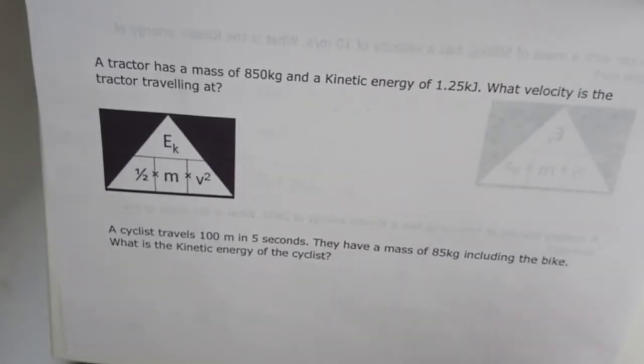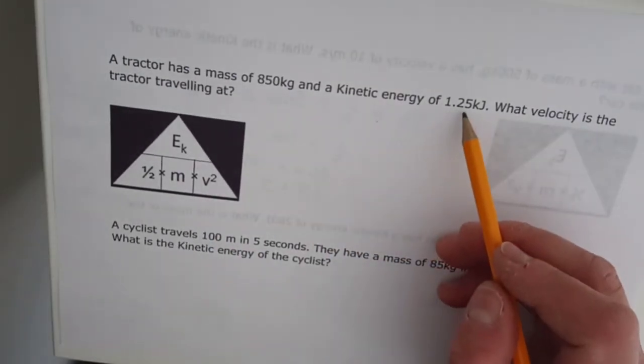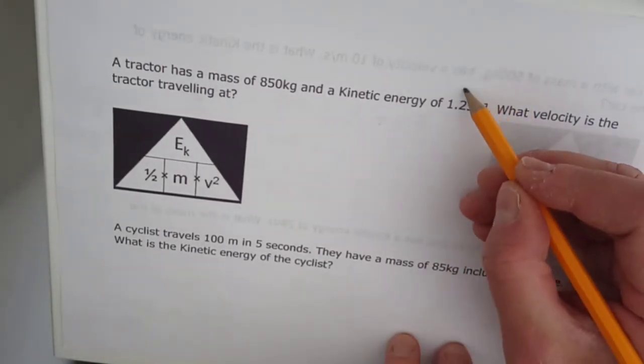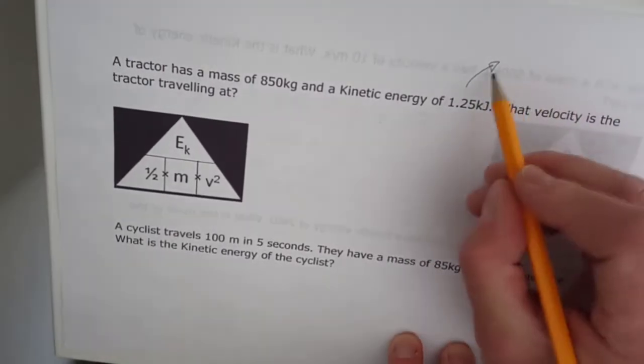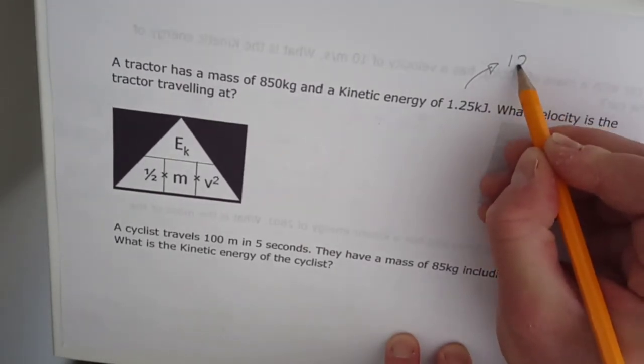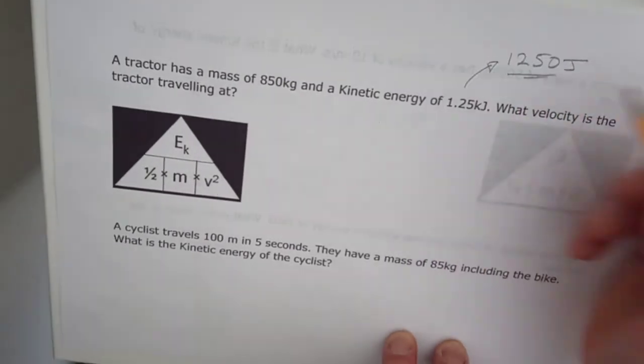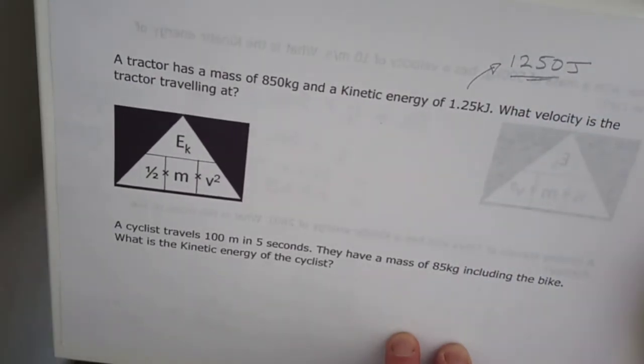So for the velocity one here, you can see it's a tractor this time. It's got a mass of 850 kilograms and it's got a kinetic energy of 1.25 kilojoules. So maybe the first thing we need to do here is figure out what that is in normal joules. So you times it by 1,000, so 1250 joules. Okay, just multiply that by 1,000 to get your joules.